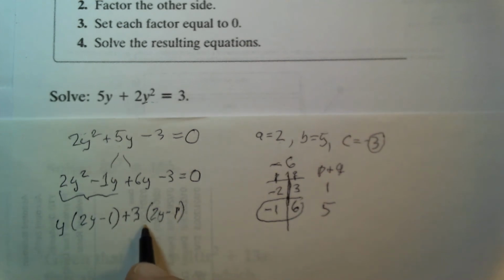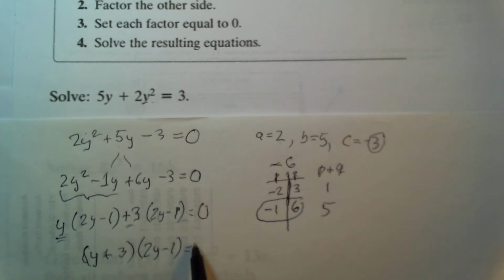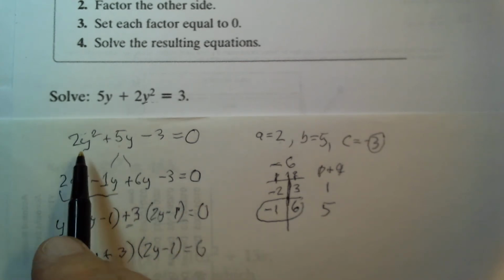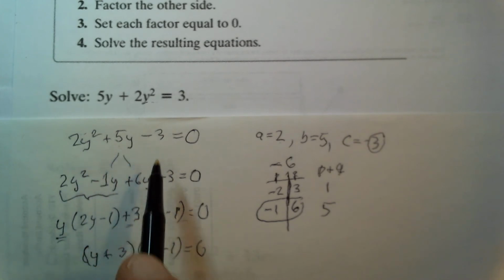And so our greatest common factor is 2y minus 1. And for the other parentheses, we have the y and we have a 3, y plus 3. So that's a factorization of the trinomial 2y squared plus 5y minus 3 equals 0.